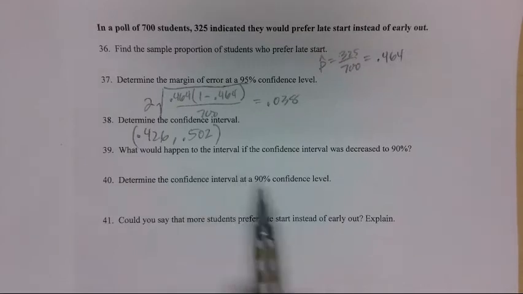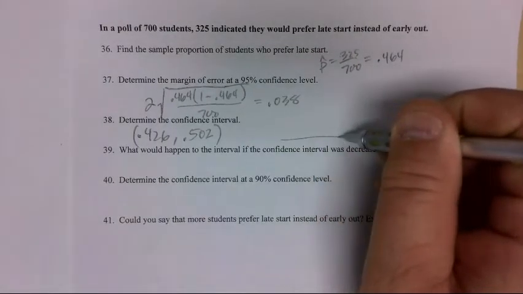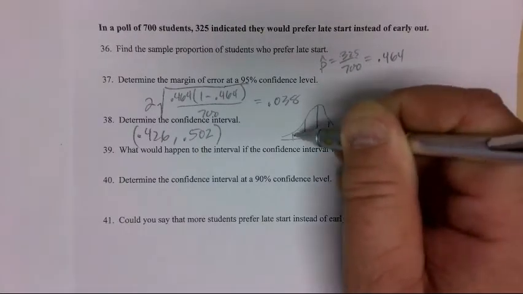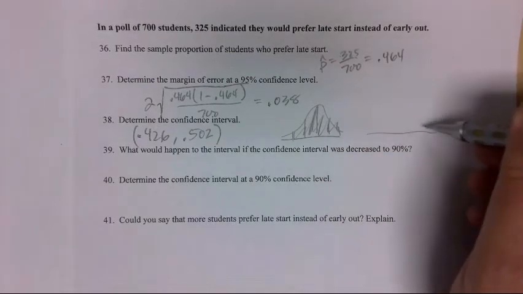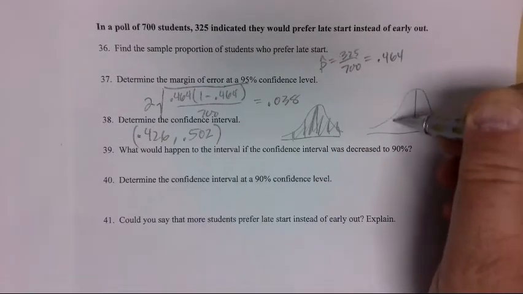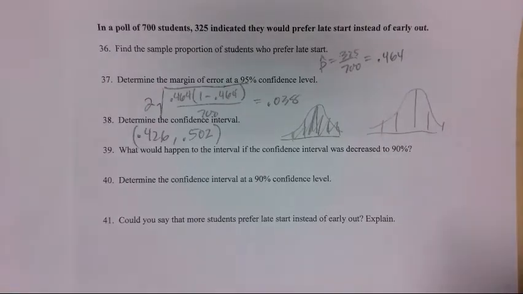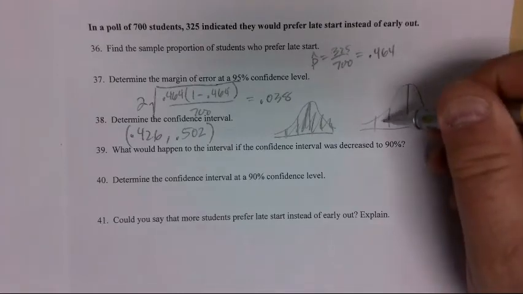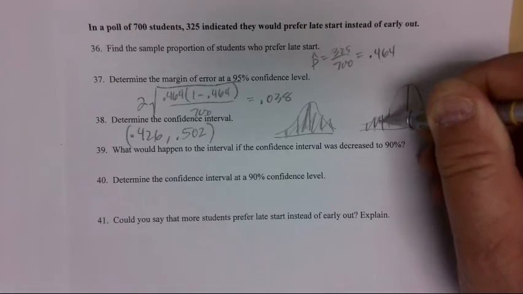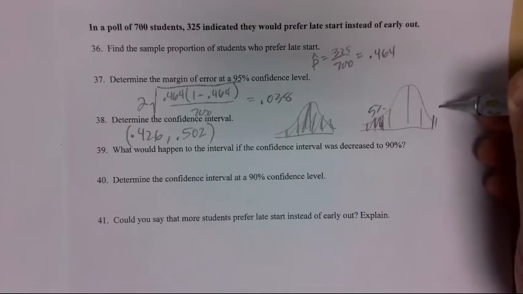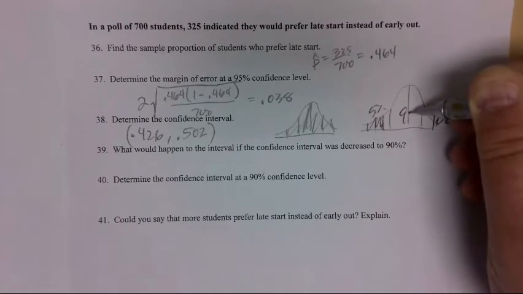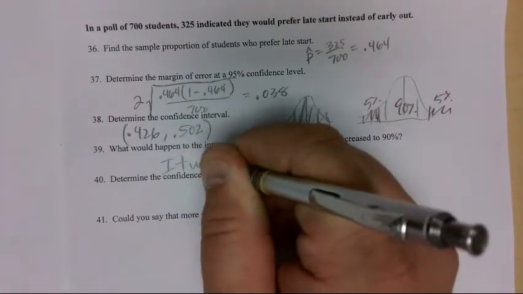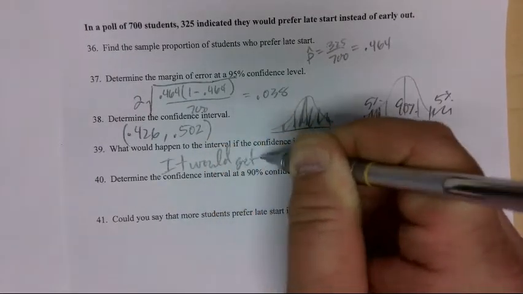What would happen if I decreased that to 90%? Well, a 95% interval, remember, is 2 standard deviations more and 2 standard deviations less. A 90% interval would be less wide than that. In fact, a 90% interval means you've got 5% here and 5% there. It's the center 90%. The interval would get smaller.